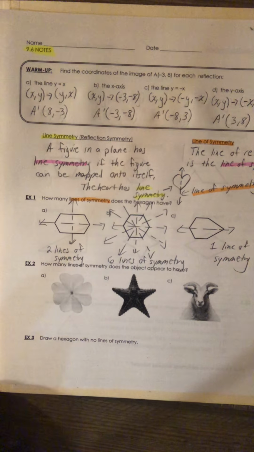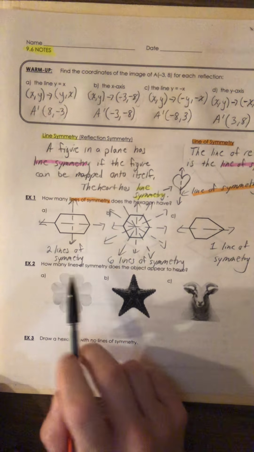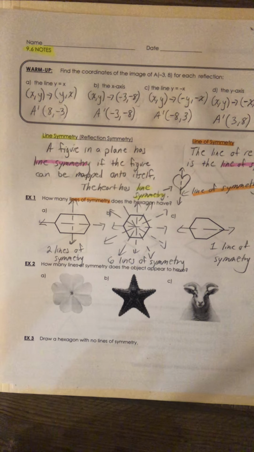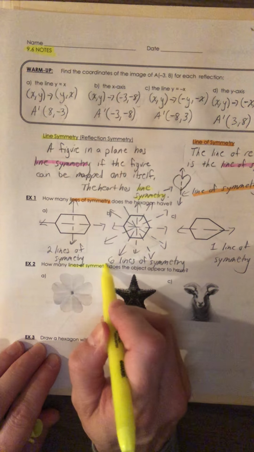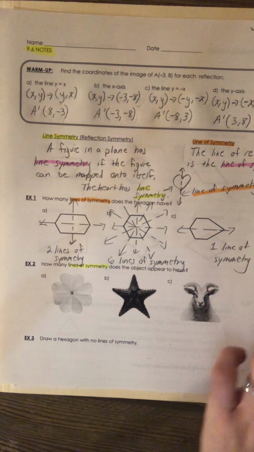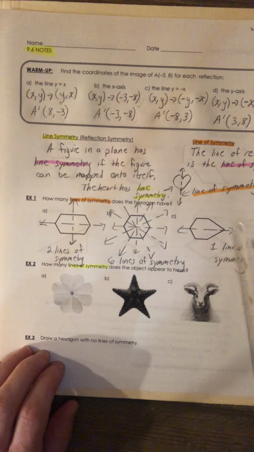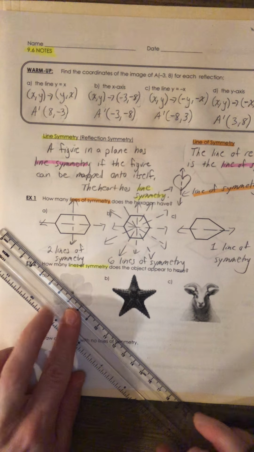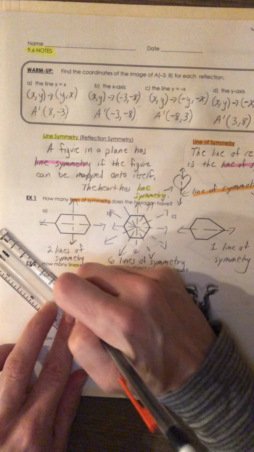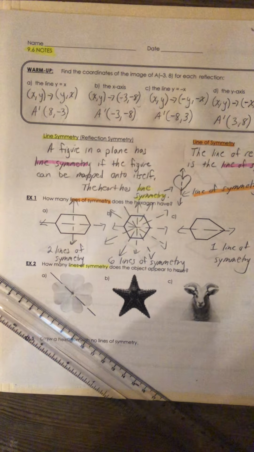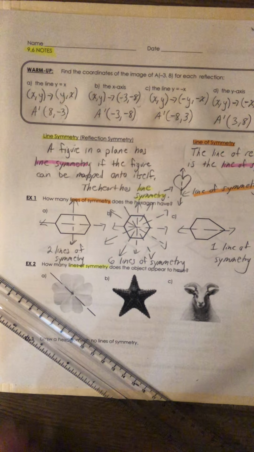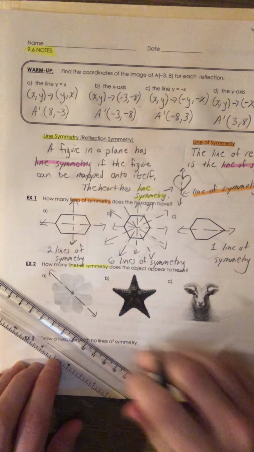All right. Now let's take a look here. How many lines of symmetry does the object appear to have? So again, we can have lines of symmetry in objects in nature, and these are a couple of examples. Now if I take a look at this, I have a flower. But if I keep on drawing, I can draw this flower right in half, and I can see I have 2 petals on this side and 2 petals on that side, that if I folded it on that line, it would map onto itself. Now how many more cases do I have there?